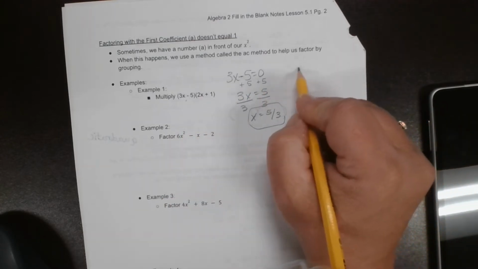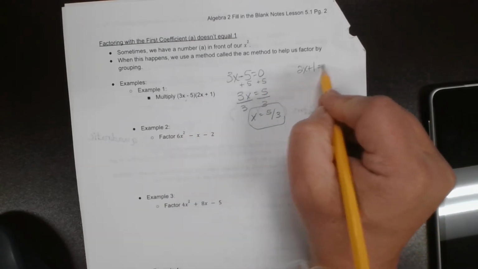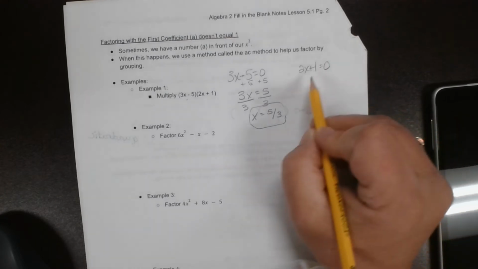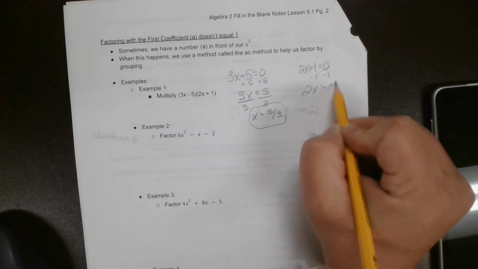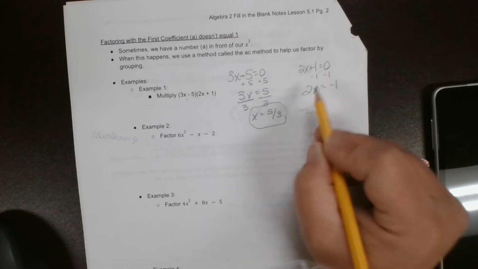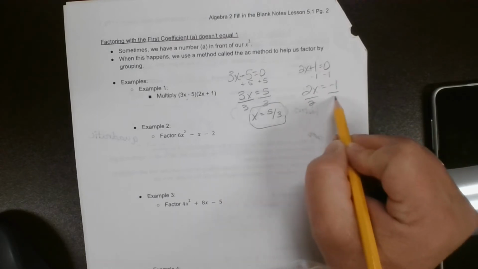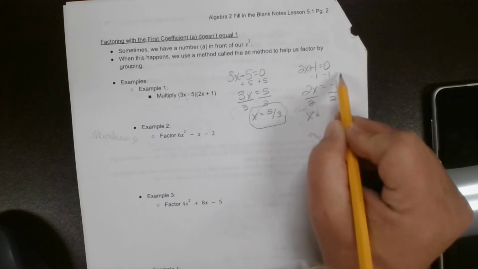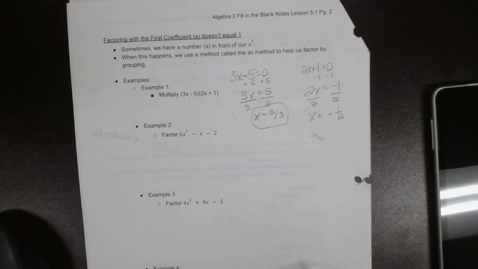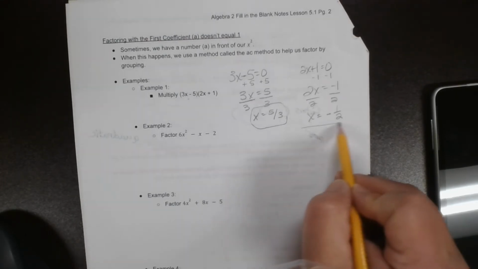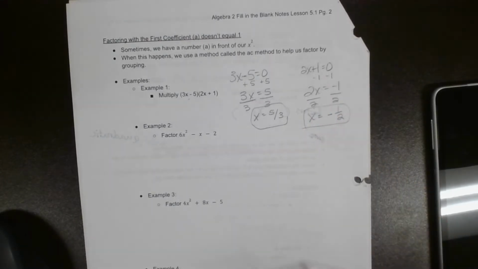Then if we look at 2x plus 1, and I set it equal to 0, as I move this 1 over, I get 2x equals negative 1, right? Divide both sides by 2. I find out that this zero is going to be at negative 1/2. Now, when I graph that, that's what I'm going to get.